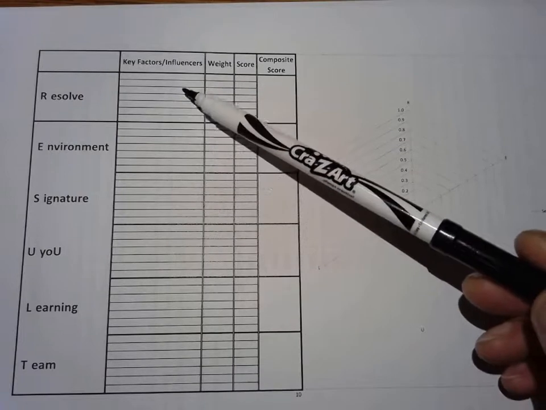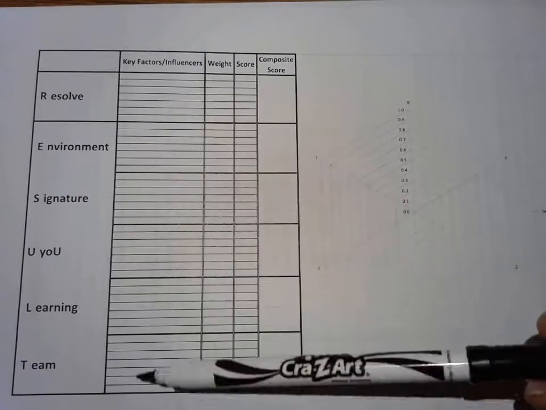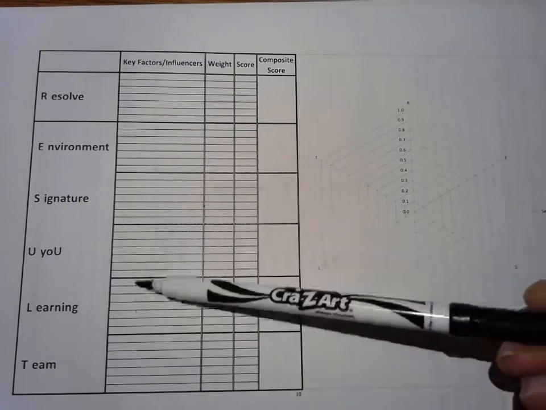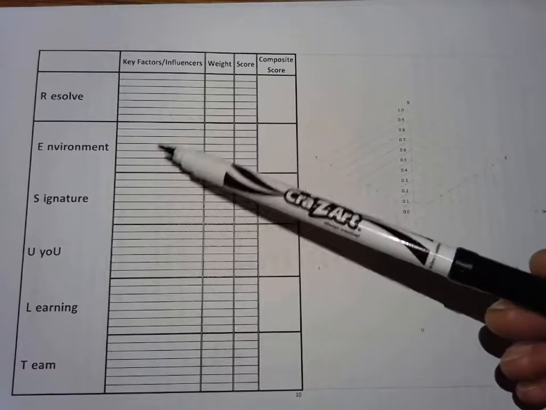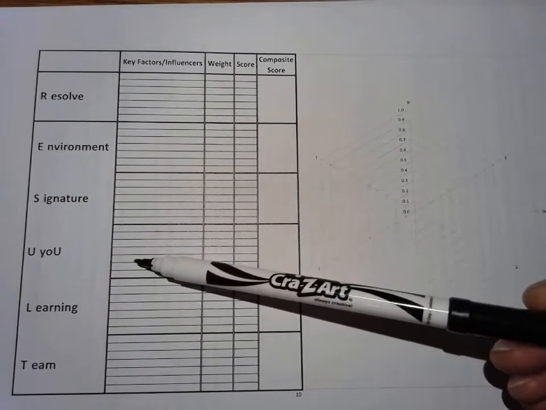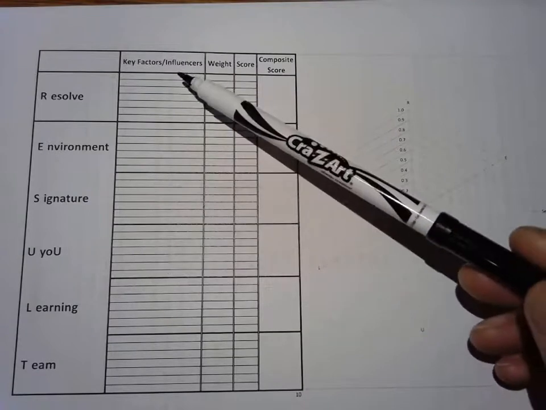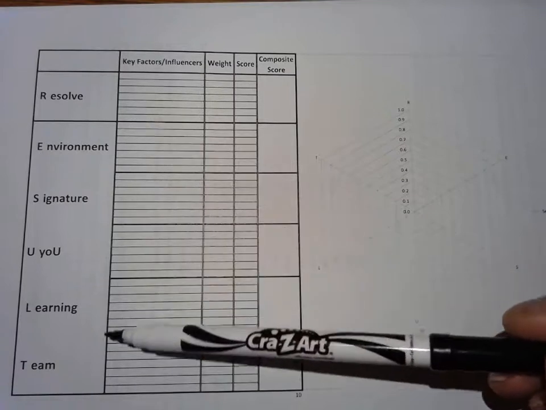So there could be factors that are in more than one of these six. So something could occur in two or maybe even three. So that's okay. Don't feel like you have to come up with unique factors and influencers for each of the six letters.